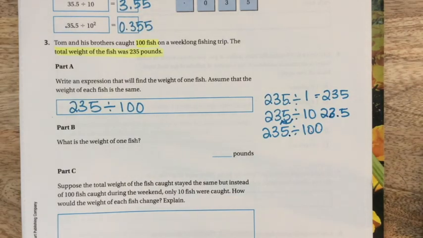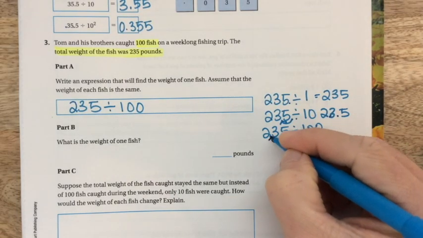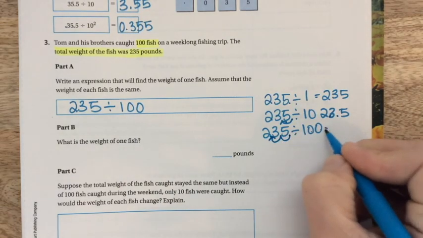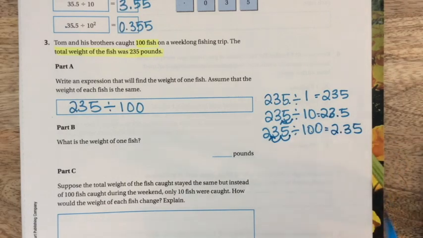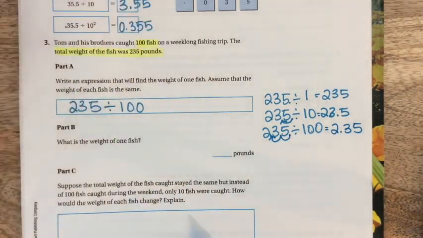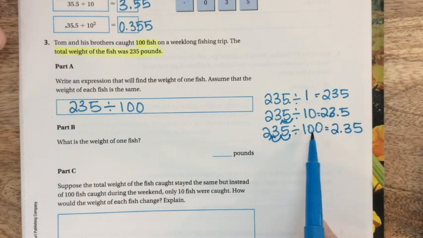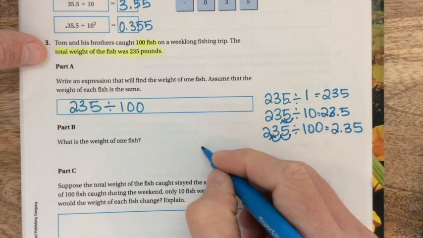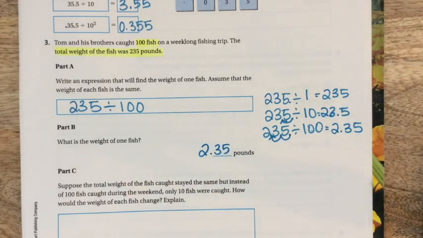So putting our invisible decimal there, now we're going to move 2 spots to the left. And now our answer would be 2 and 35 hundredths. So one fish, right, 235 pounds divided by 100 fish, each fish would be 2 and 35 hundredths pounds.